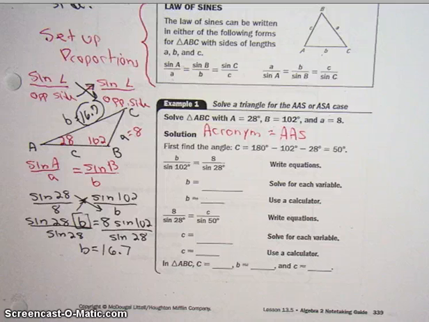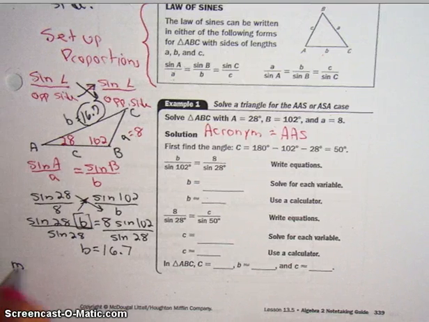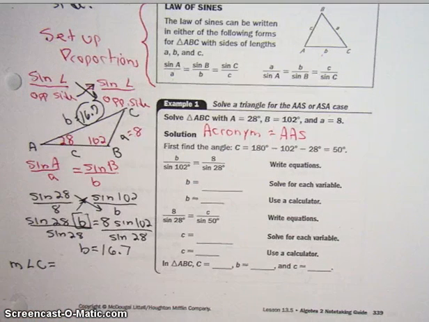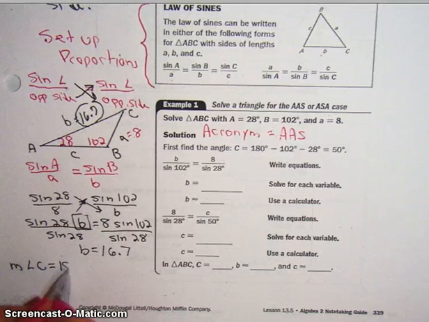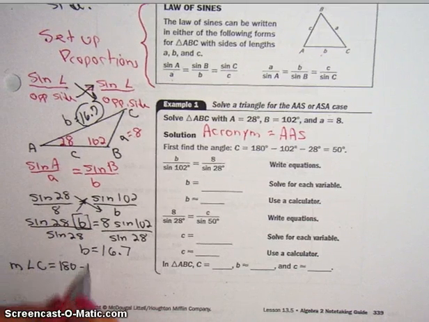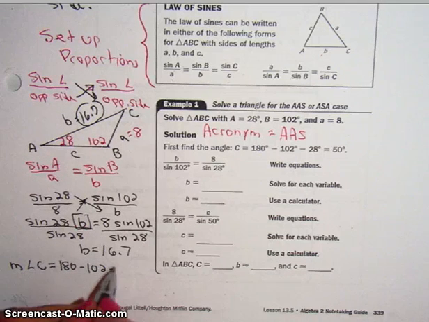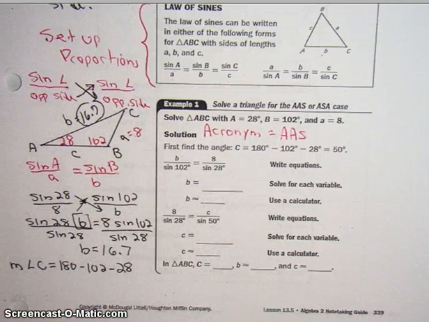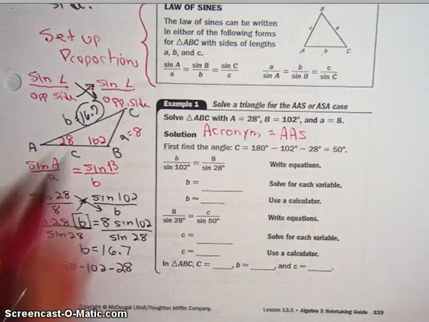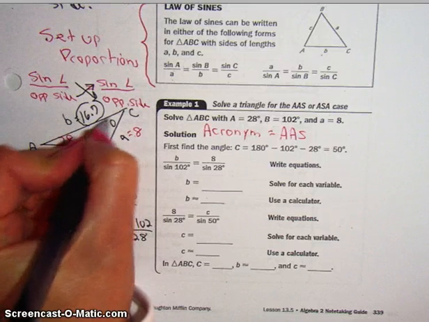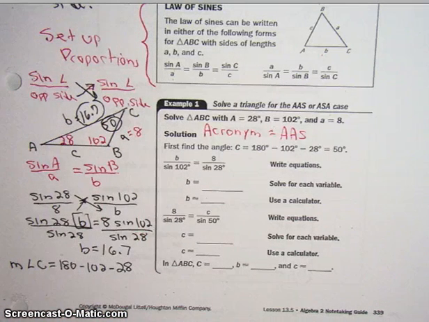What do you want to find next? Angle C or little c? Yeah, angle C. What's the quickest way to find the measure of angle C? Subtract from 180. So take 180 minus 102 minus 28. And what does the gang get? 50? Okay. I'm going to put it in my picture and circle it so I know it's a new answer that I figured out. All right, this is the last time I'll make you do this with writing the letters.